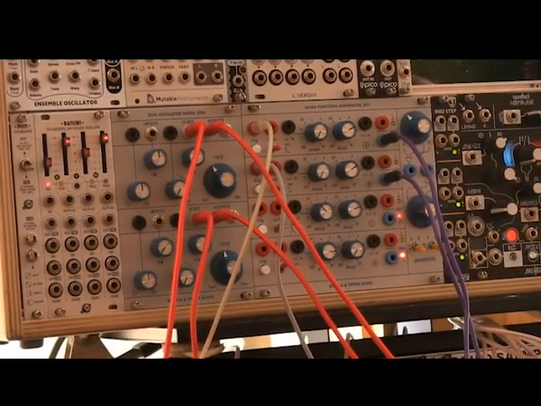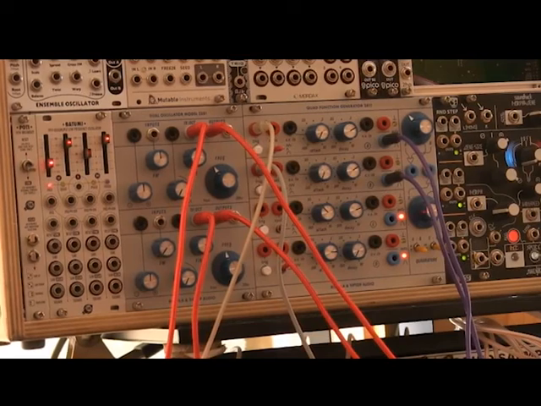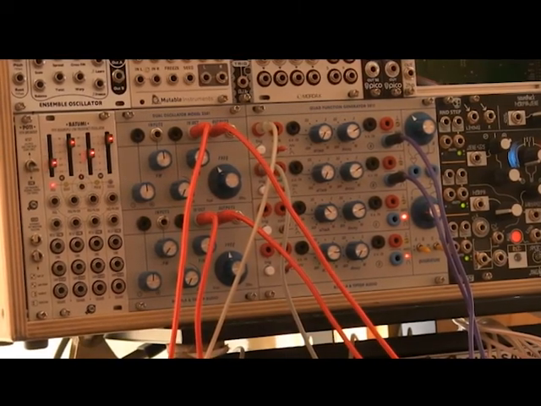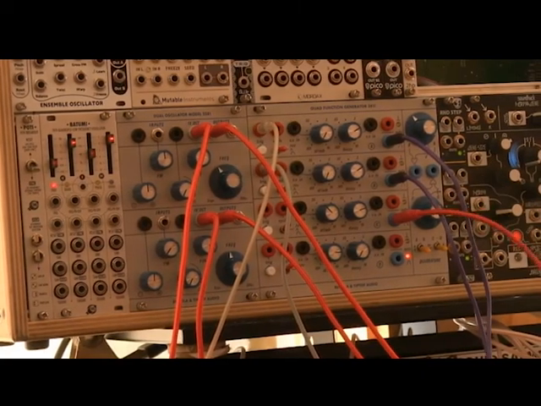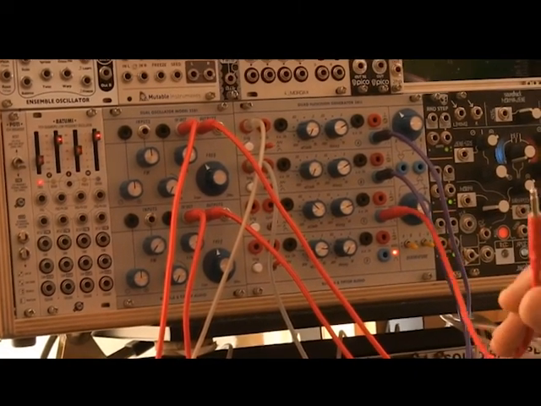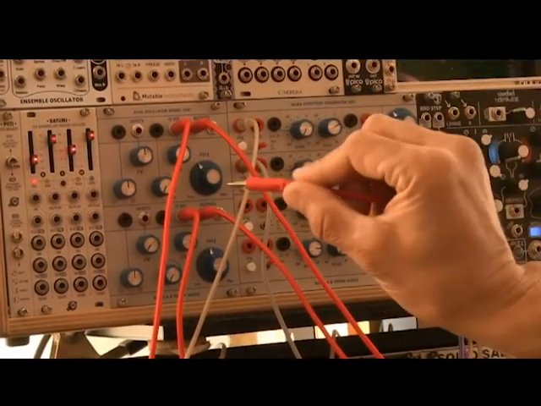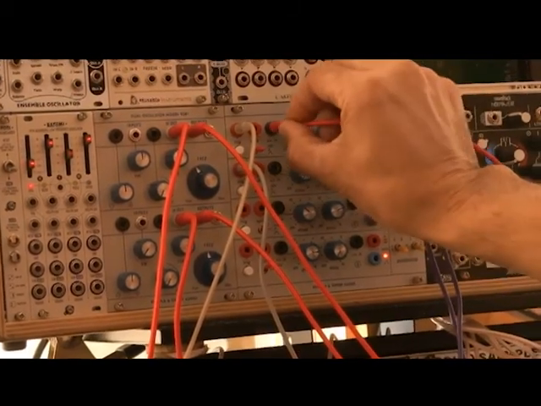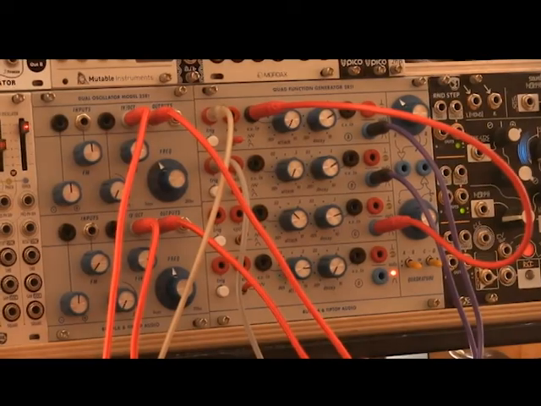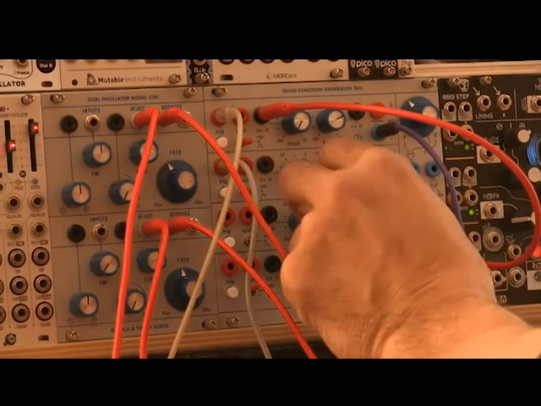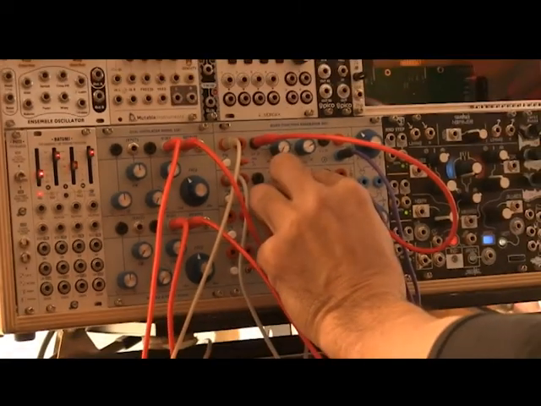The attack and decay on the quad function generator all have CV inputs. I'm going to send the third function generator out to the attack on the top one. A little less decay.